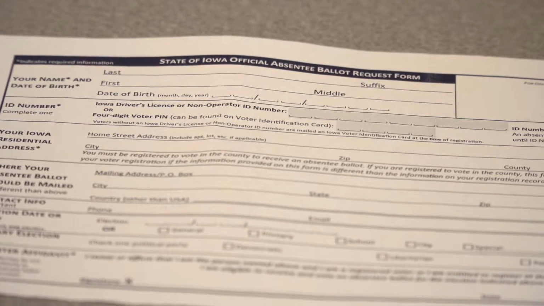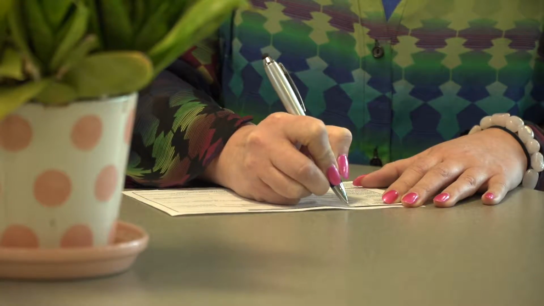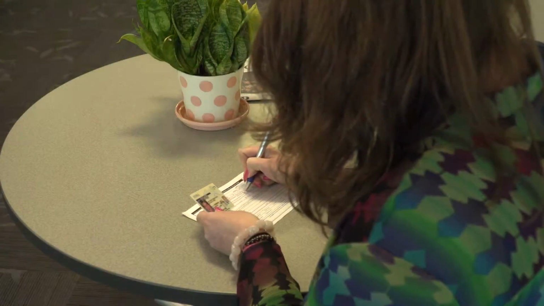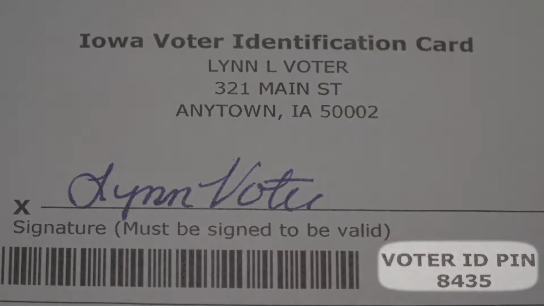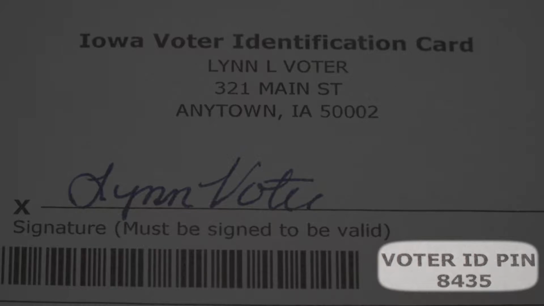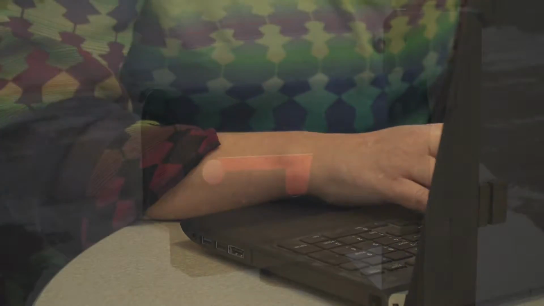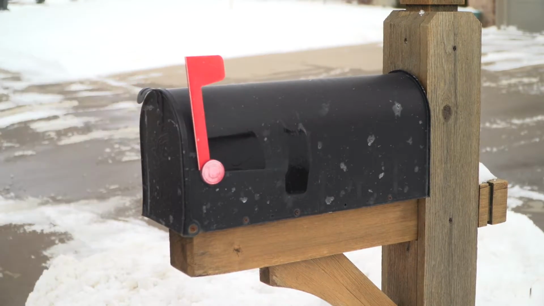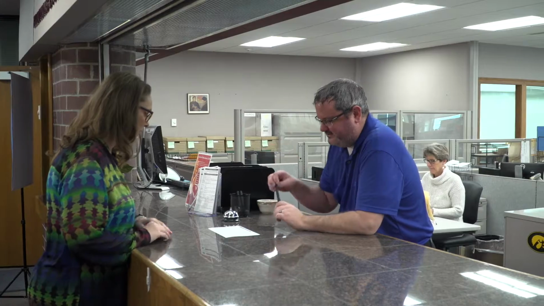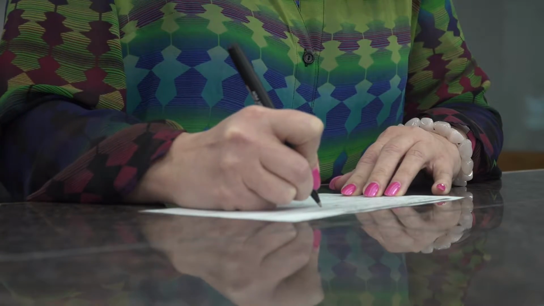We've gone over the different ways to vote in person, but absentee ballots also now require an ID. Part of the request form for an absentee ballot requires you to include a driver's license number or non-driver's ID number. Those with voter ID cards must include their card's 4-digit PIN number. You can download the application for absentee voting online, but it must be filled out and returned to your county auditor in order for a ballot to be mailed to you. Or you can complete absentee voting in person at your county auditor's office during the allotted time period.